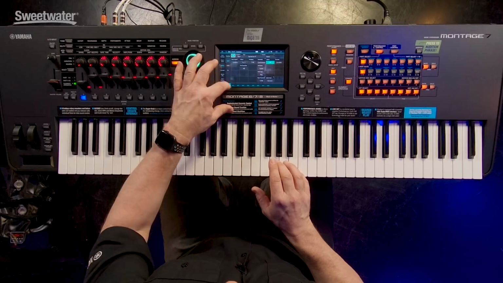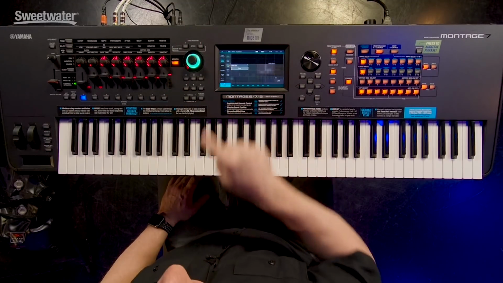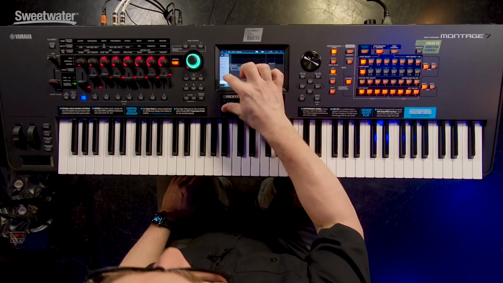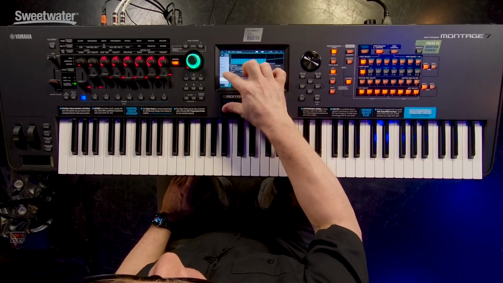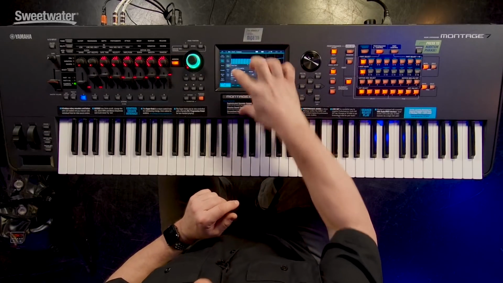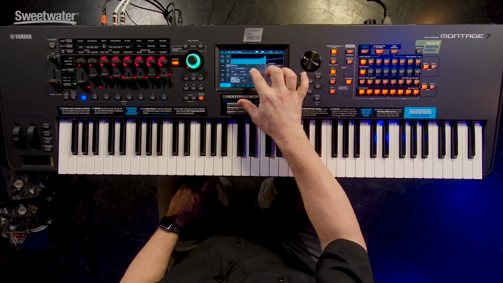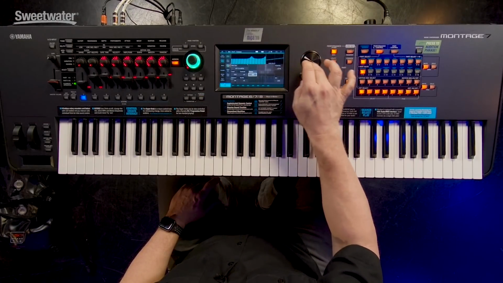So how about we do one more thing and add a filter. Another thing that's different about FM voices in Montage is that you have access to 18 different filter types. And I'll grab one like this low pass filter, band pass filter. That's a pretty cool one because it's a dual filter.